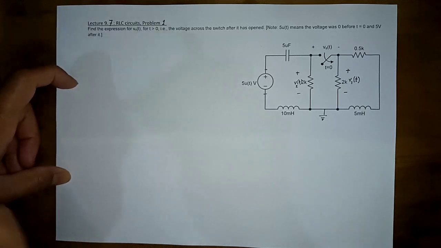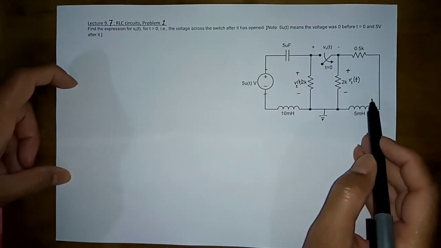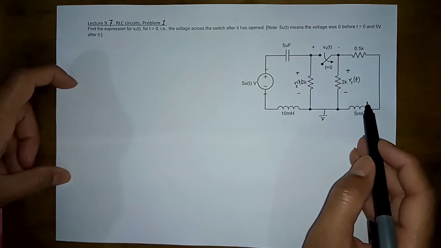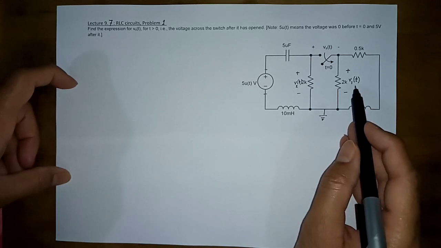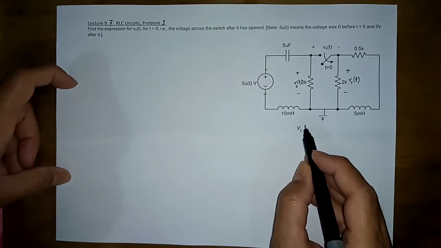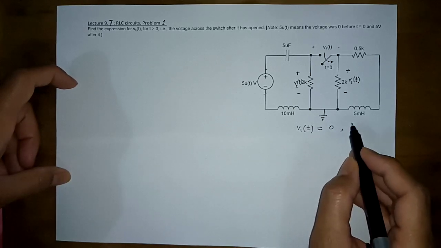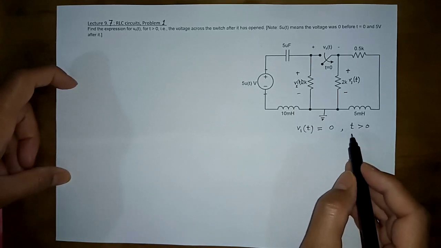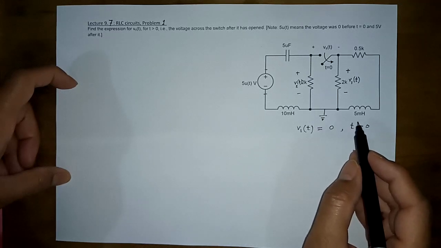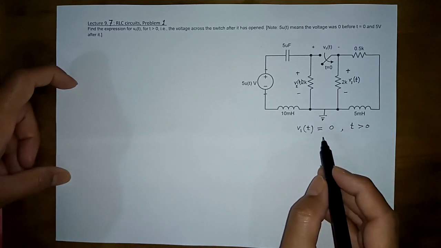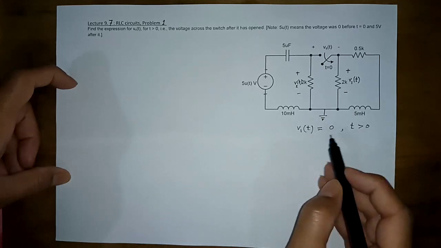It means that this circuit would have no energy in it even after it has opened. So this is very simple. What is V1(t) after t is equal to 0? It is 0. So this was easy. Don't be scared when you look at circuits. Things may be very simple. So we have solved for V1.